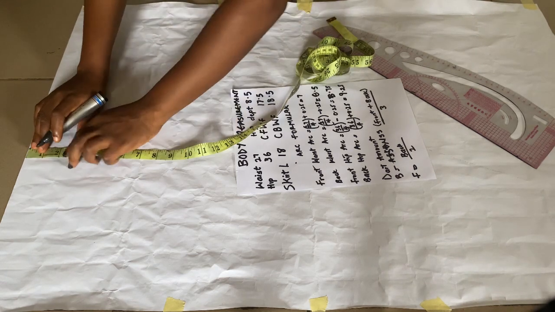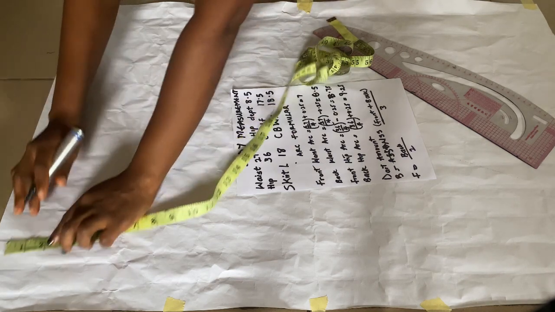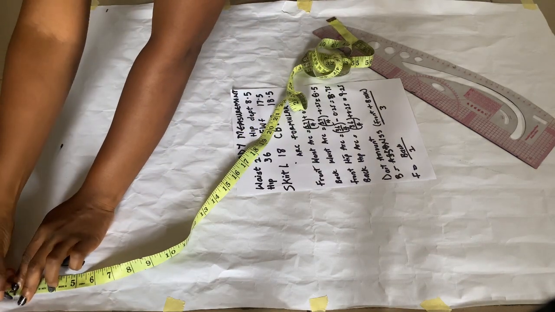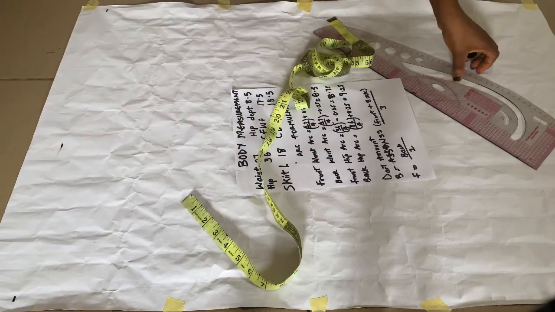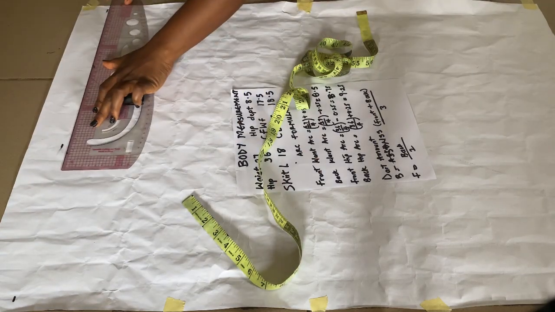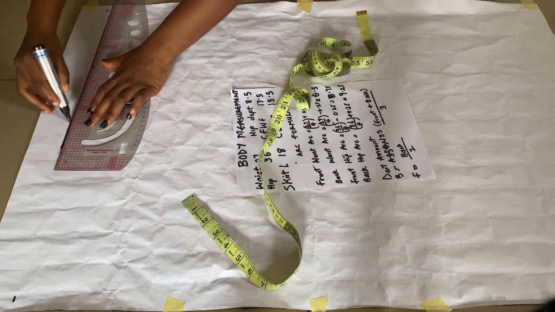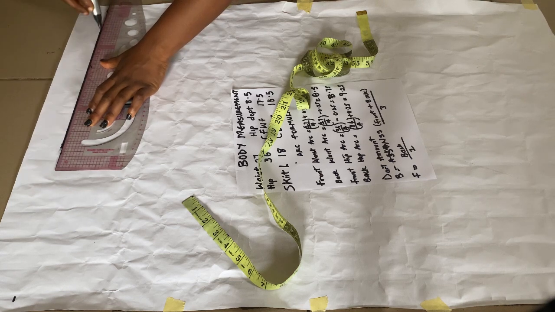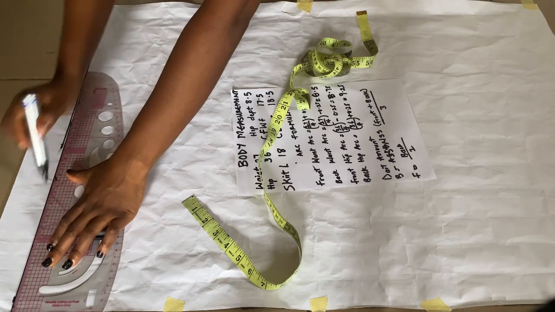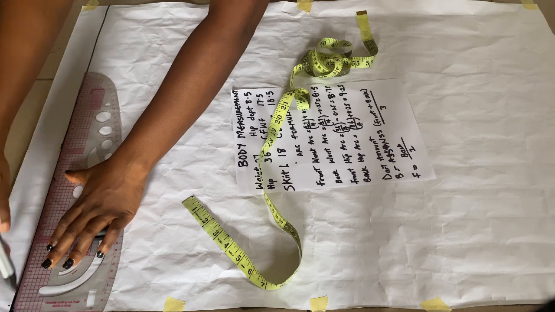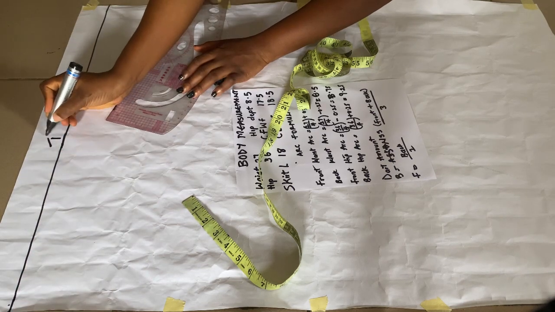We measure 2 inches. And this is the top line.